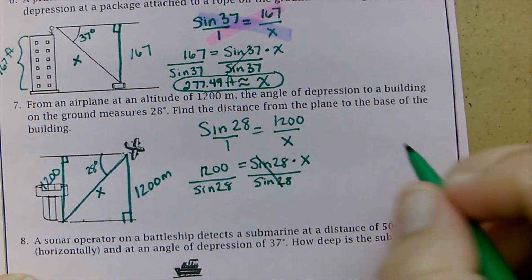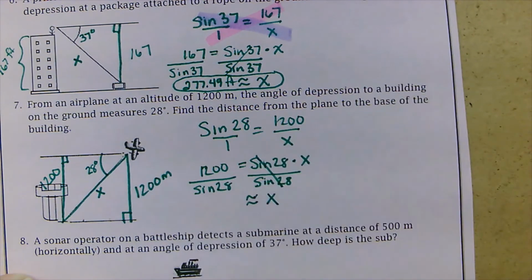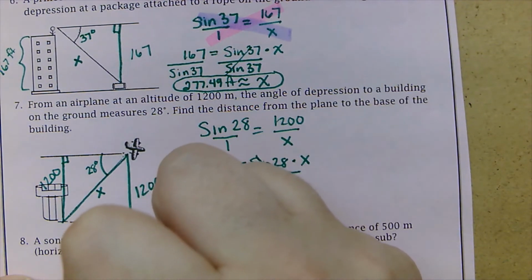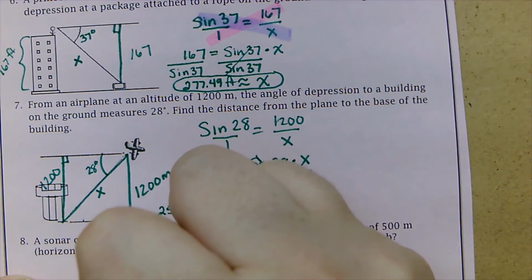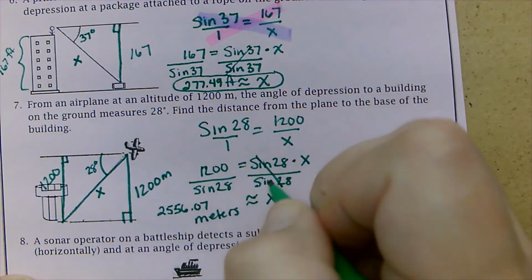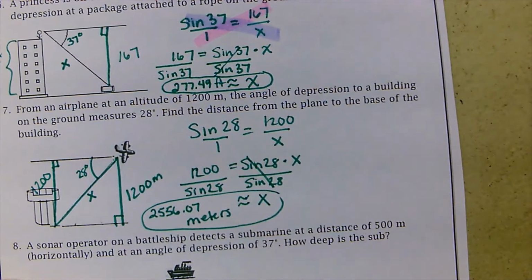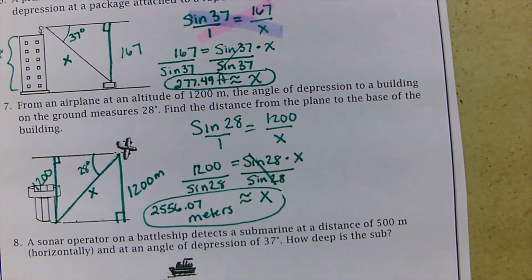So if I divide those out, x is approximately equal to whatever 1,200 divided by sine 28 is, and that is 2,556.07, and that's meters. All right, one more to go.